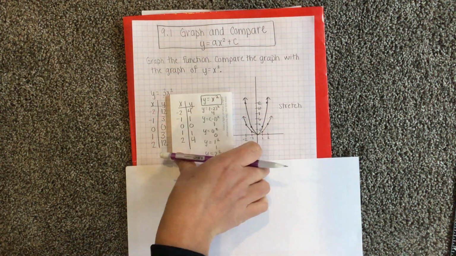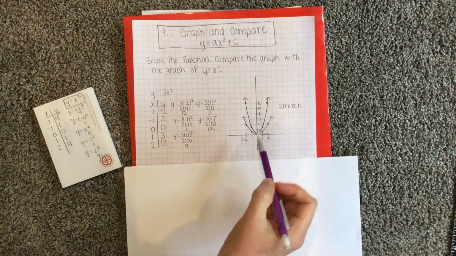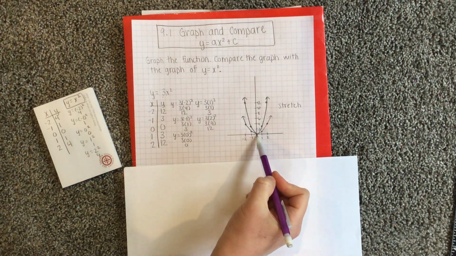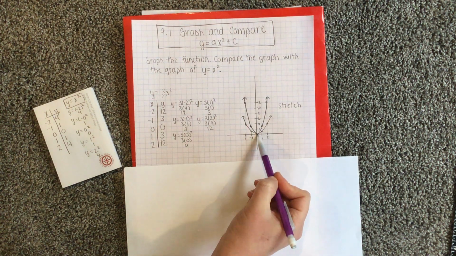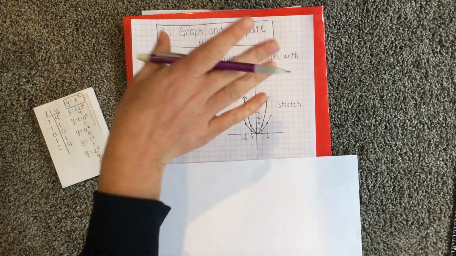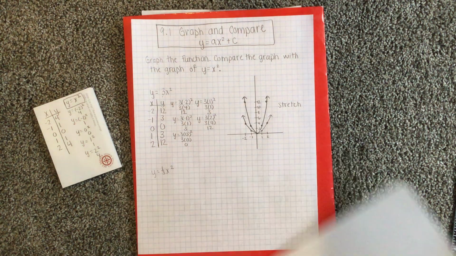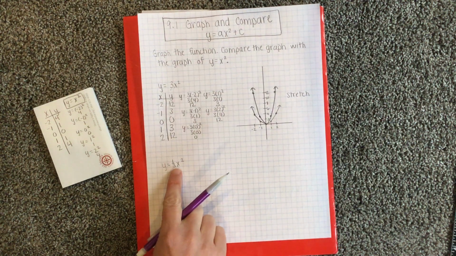After you decide if it's a stretch or a shrink, you're going to decide if it translates or reflects at all. Translation means that the origin moves from one place to another. Here the origin is in the same spot. Reflection means mirror image. One parabola is on the top, one parabola is on the bottom, and it's neither. So this is just a stretch. Push pause and try this problem here.